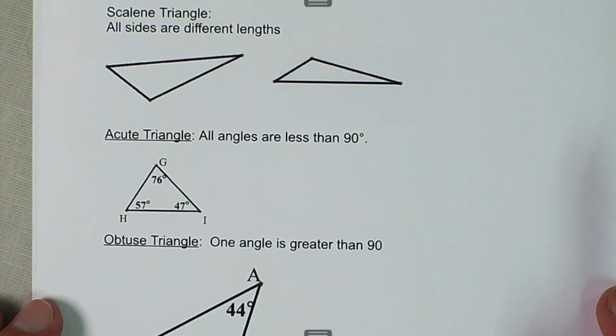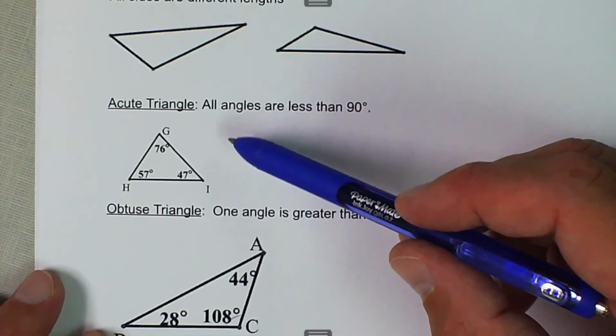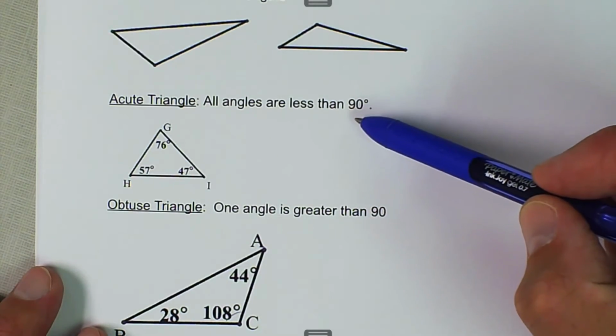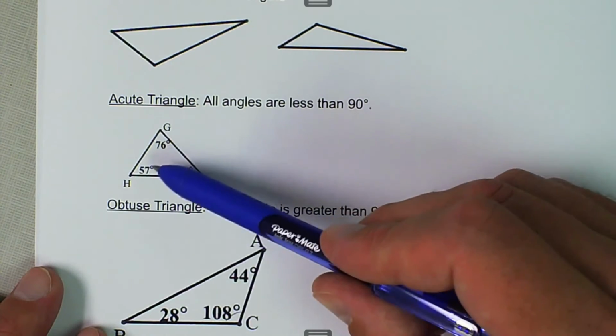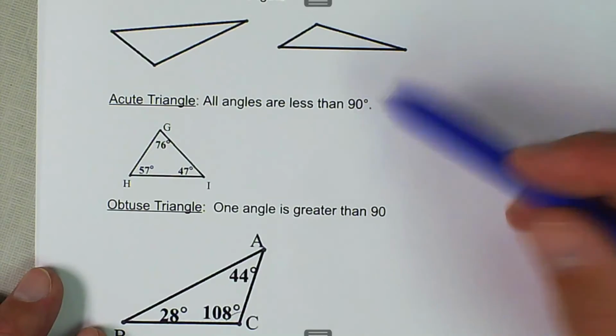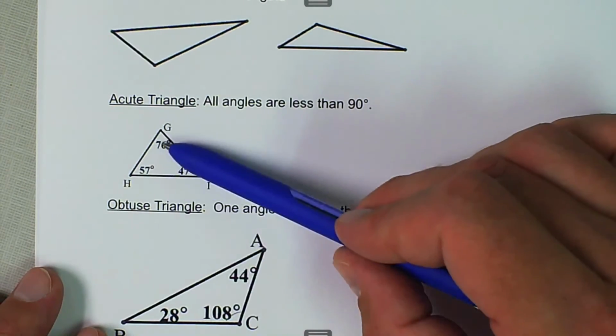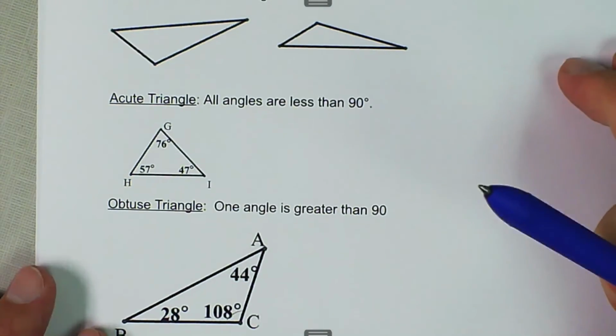The next one we have is an acute triangle, and that means all angles are less than 90 degrees. So here we have 76, 57, and 47. They're all less than 90 degrees, so this is an acute triangle. It doesn't say anything about the sides, it just is referring to the angles.